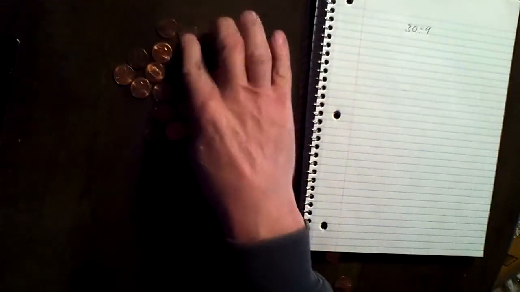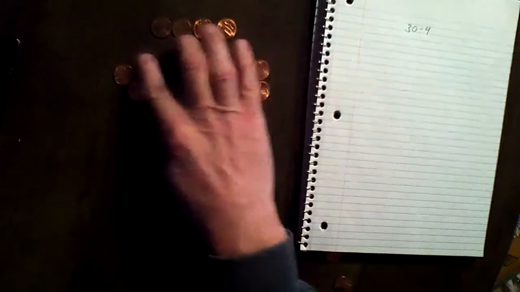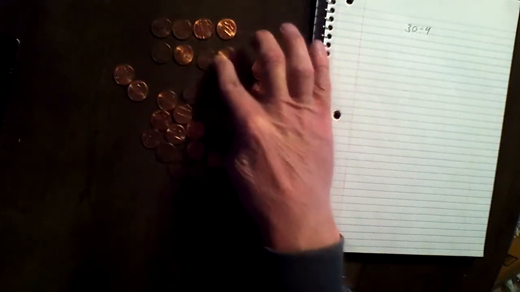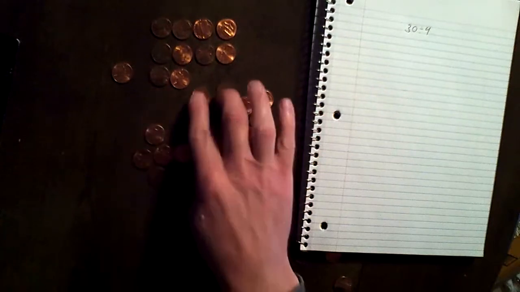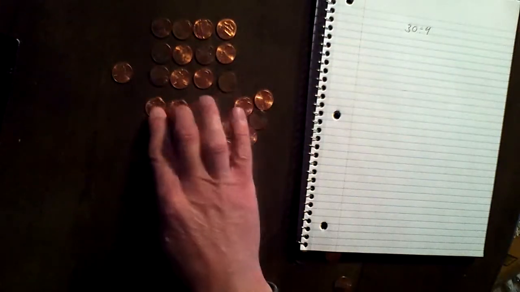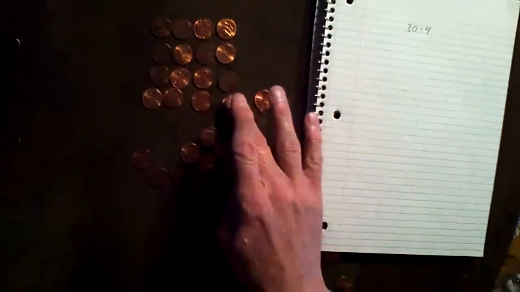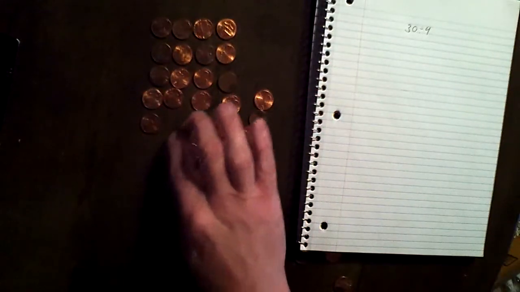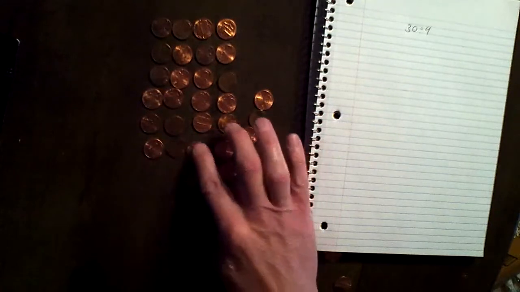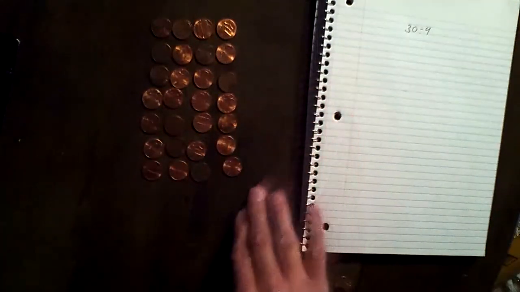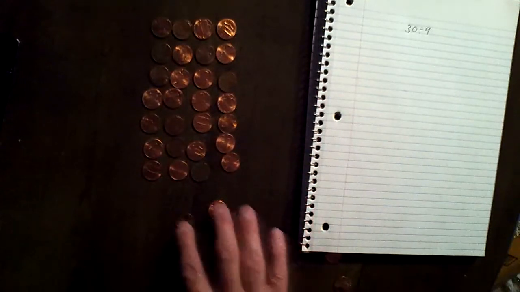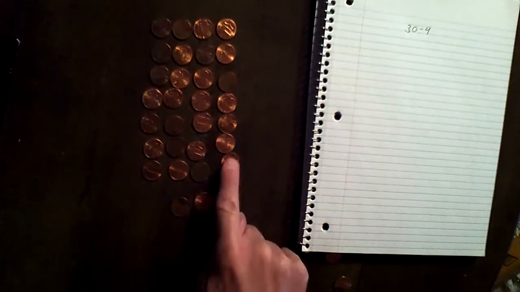So we've got 4, 8, 12, 16, 20, 24, 28, and we got a problem here. When we make groups of 4, look at this. We got these 2 left over.